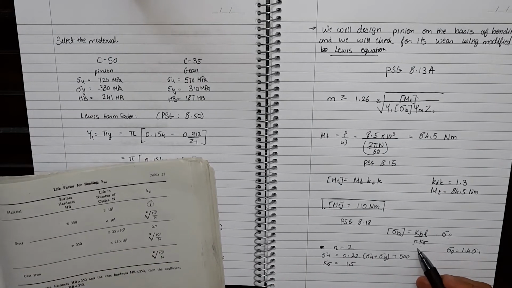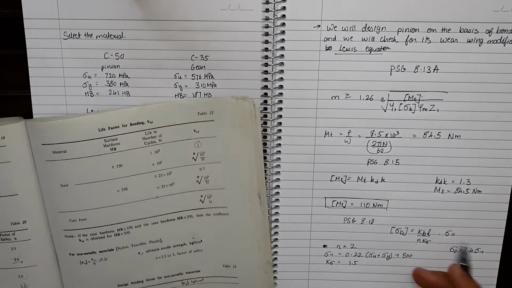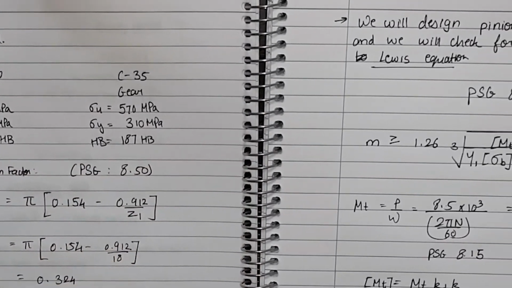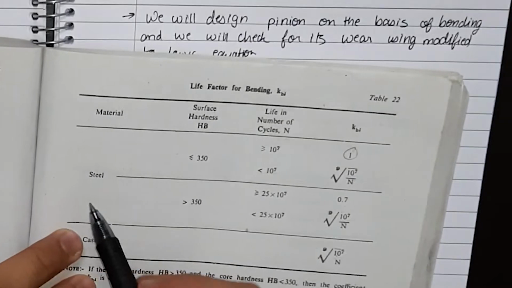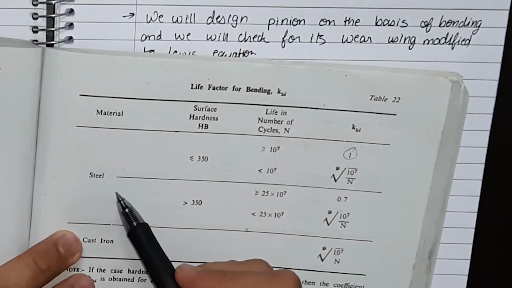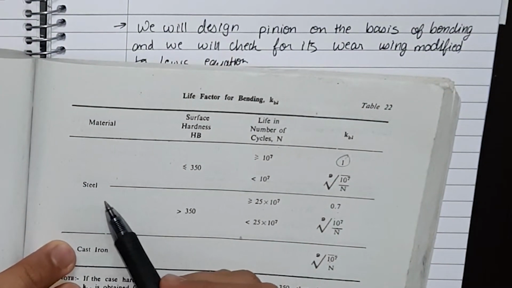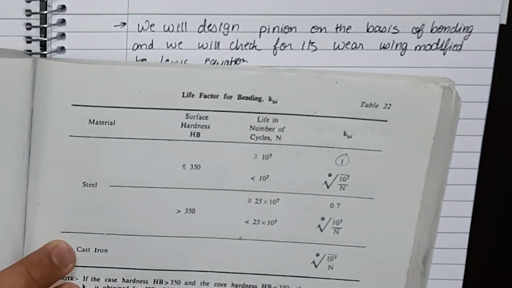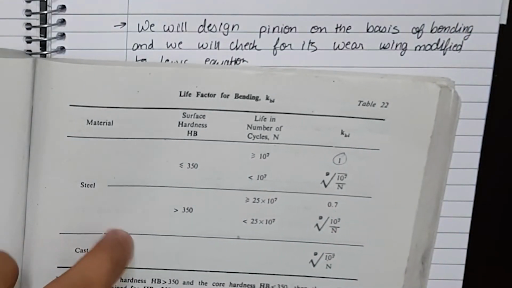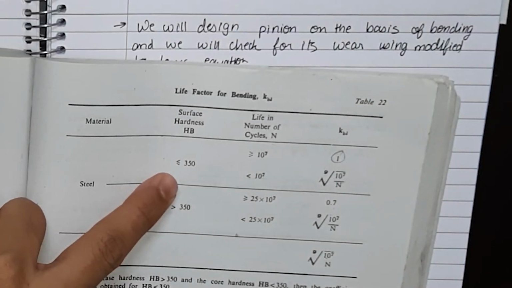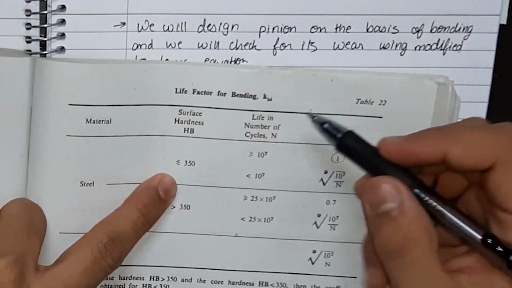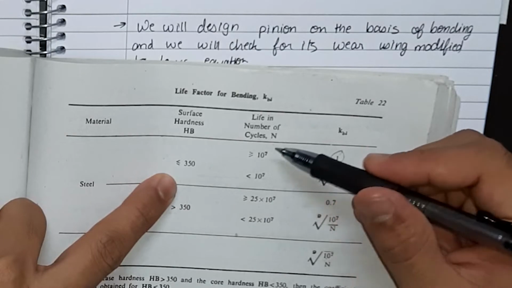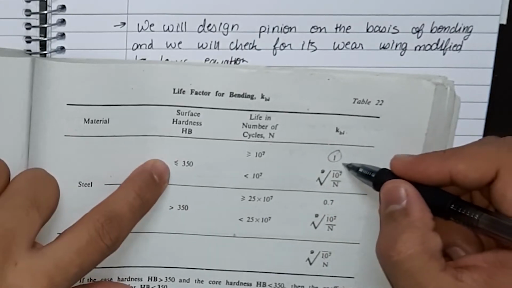Now we have to find Kbl. For steel material, the surface hardness for the pinion material was 241, which is less than 350, and the number of cycles is greater than 10 raised to 7. So the value of Kbl will be 1.